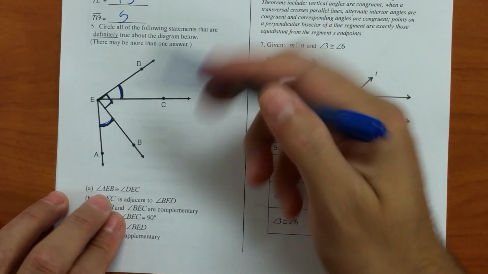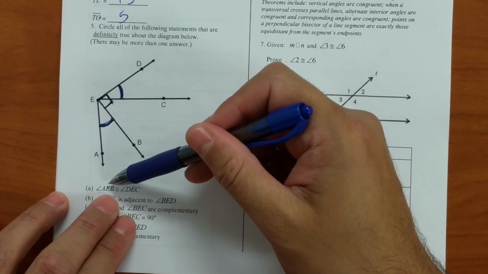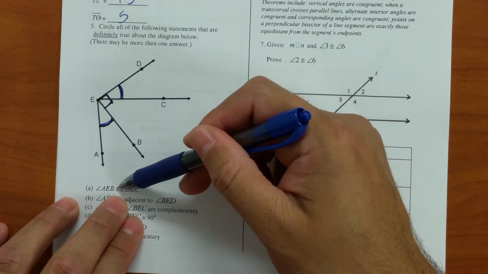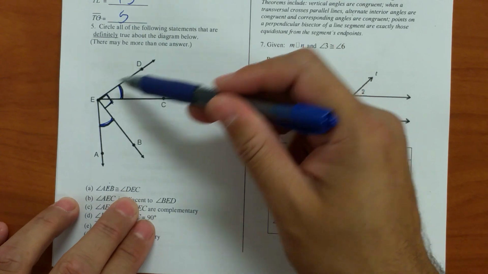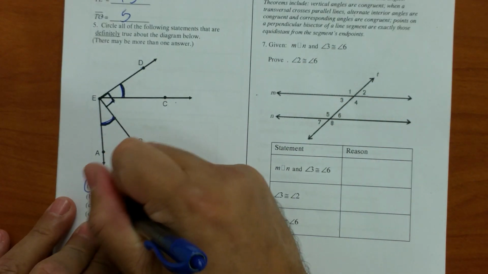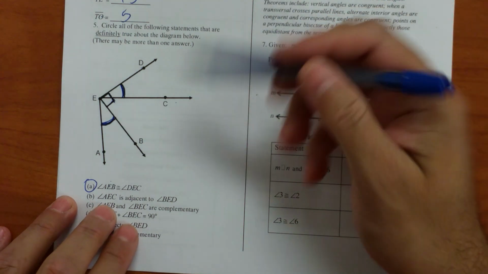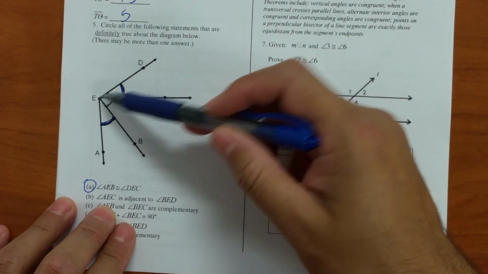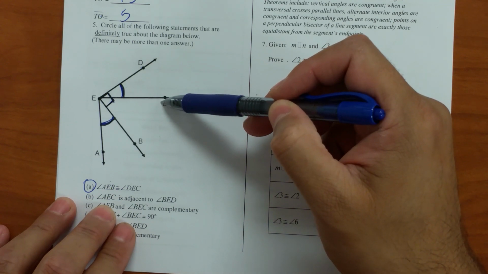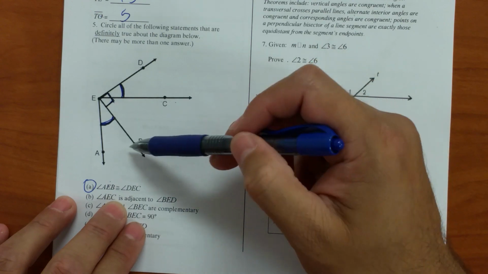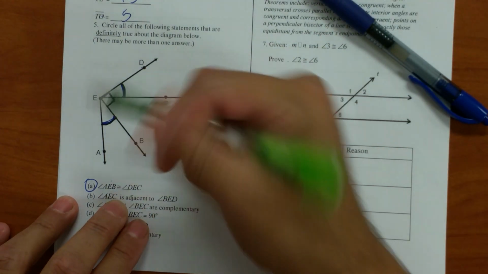Okay, so let's look. AEB, so it's angle E in between A and B, which I have here, is congruent to DEC. Okay, that's good because I have markings there. That one already says that they're congruent. Angle AEC is adjacent to BED. So I'll show you this right here.